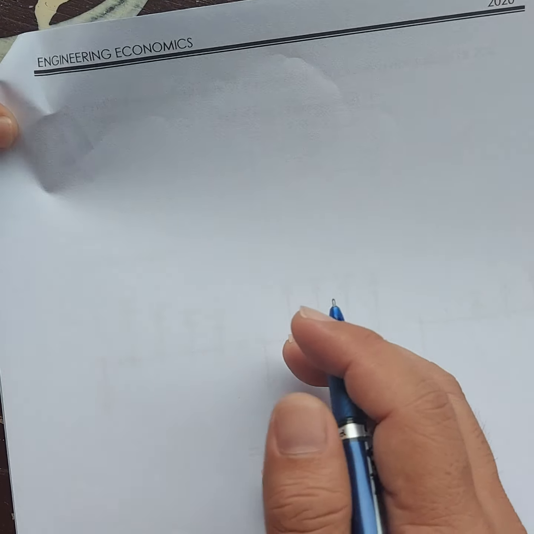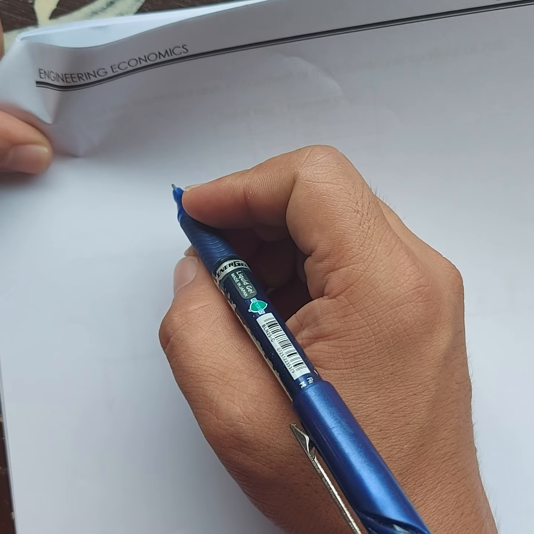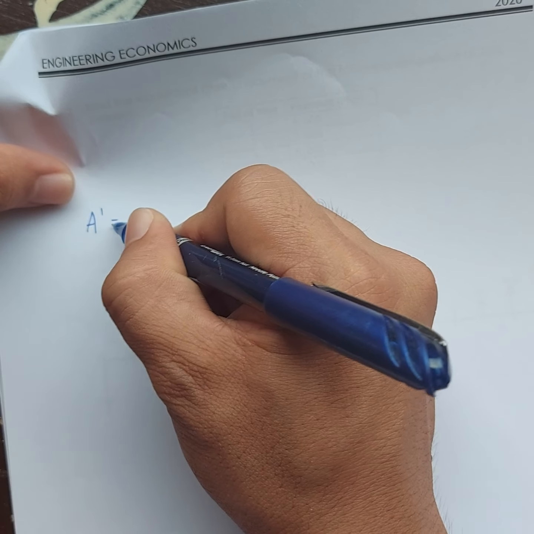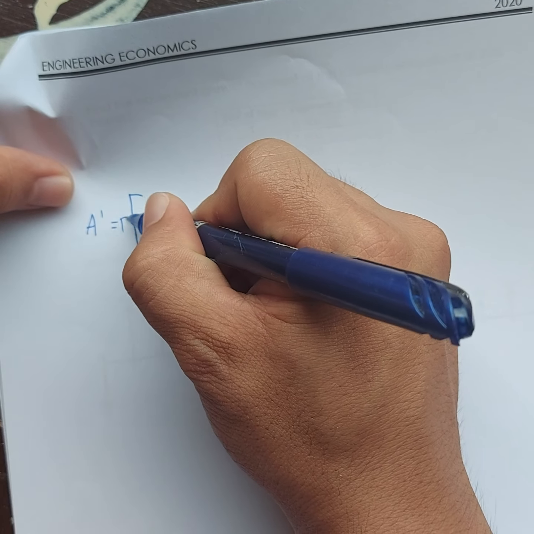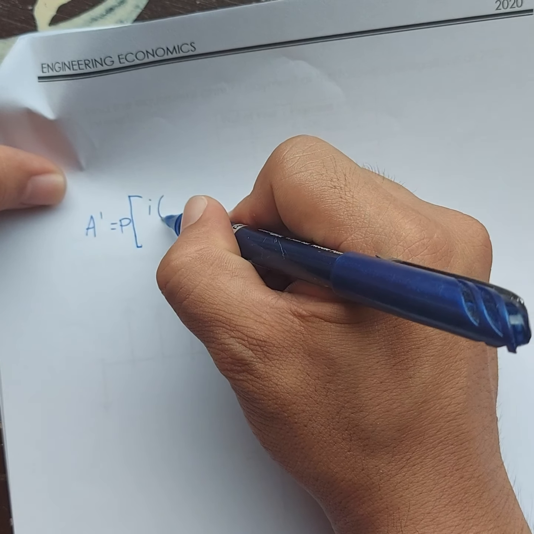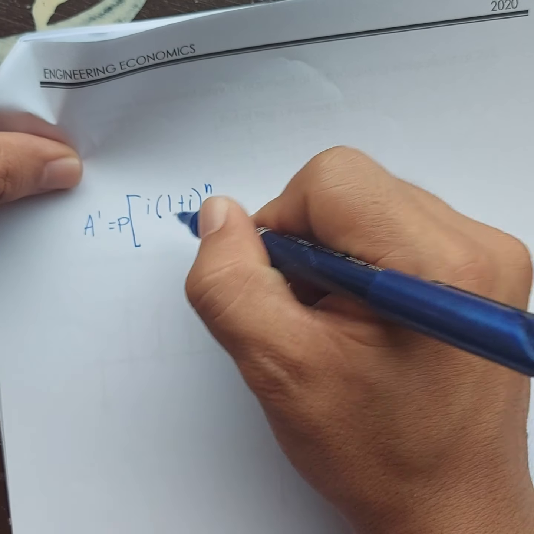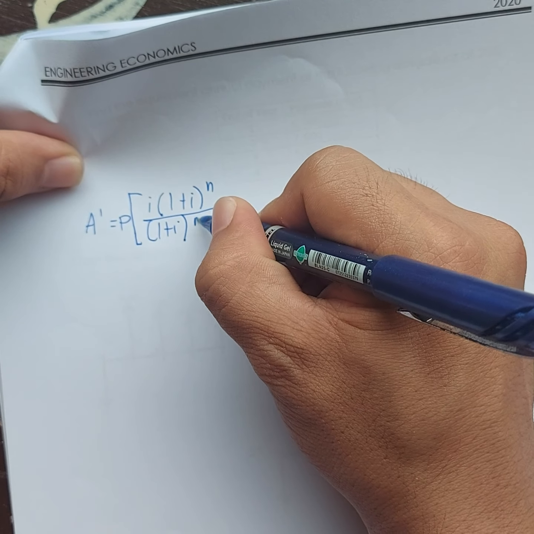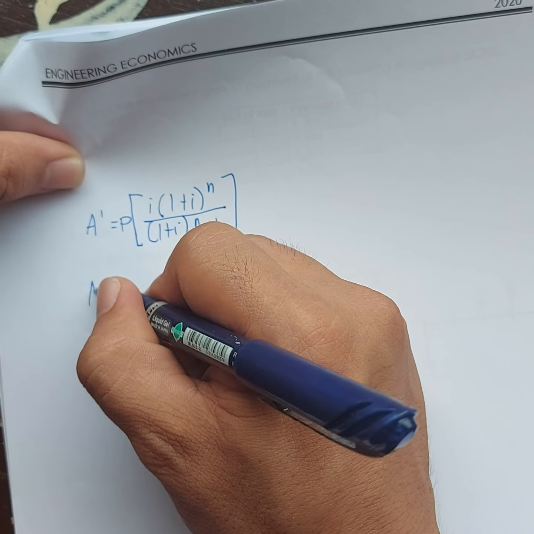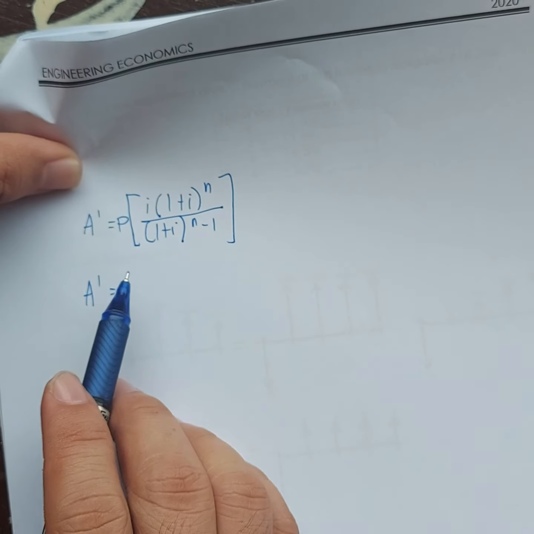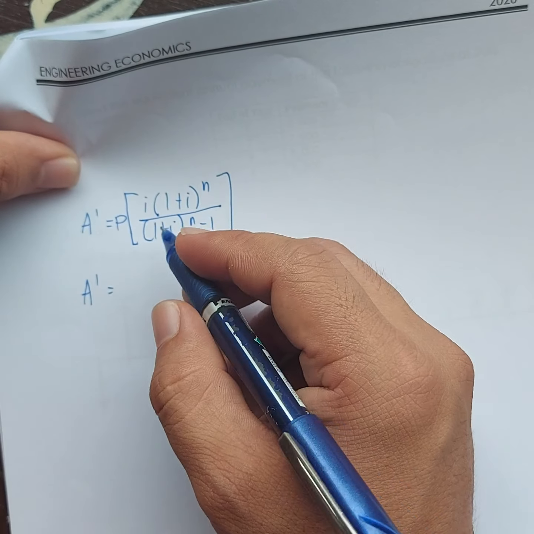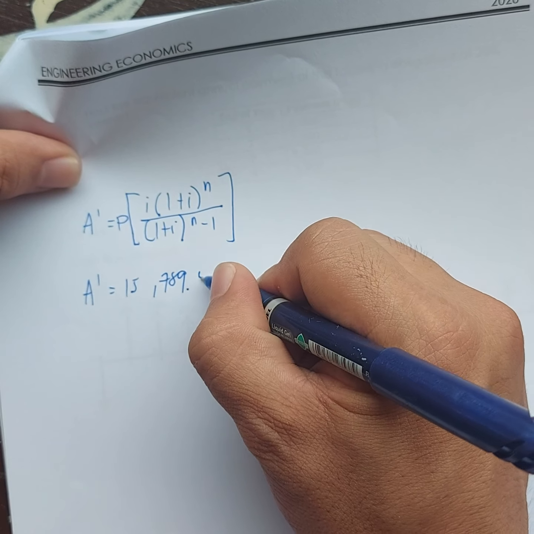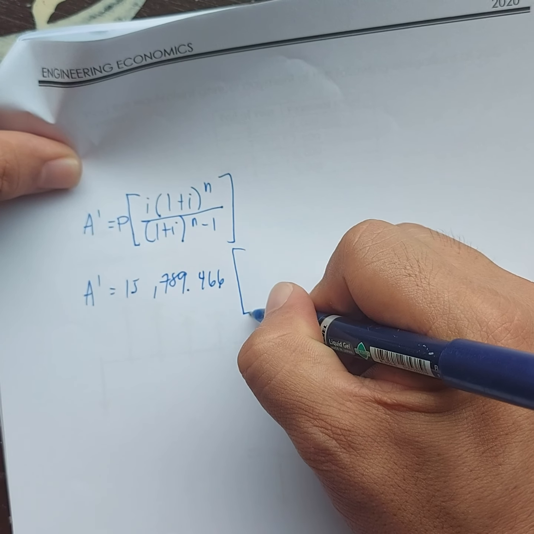The formula to solve for A prime is A prime equals P times i times 1 plus i raised to n over 1 plus i raised to n minus 1. The present worth is 15,789.466.